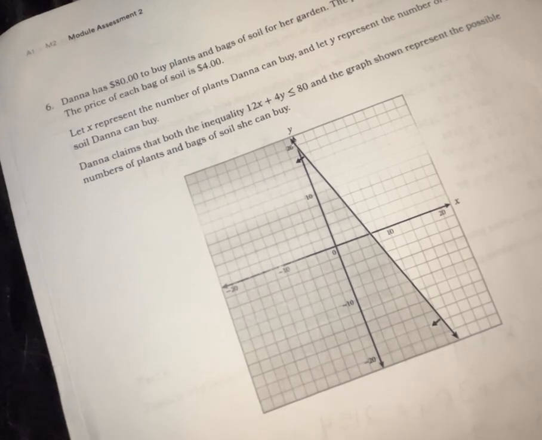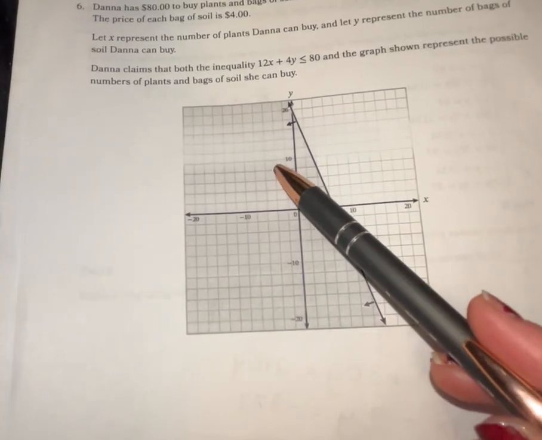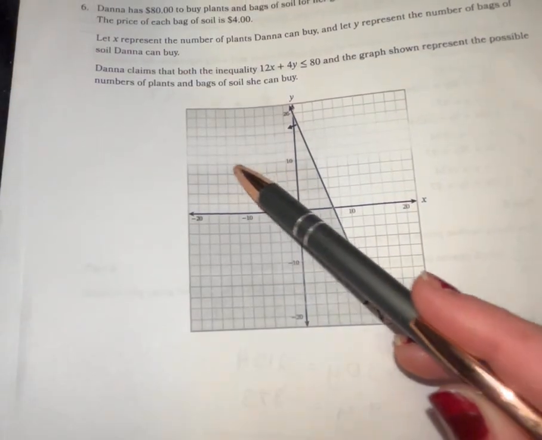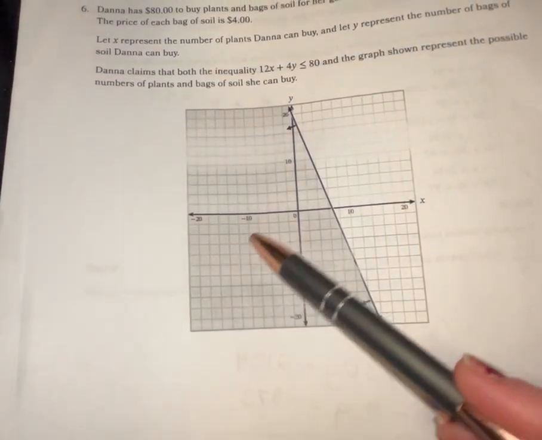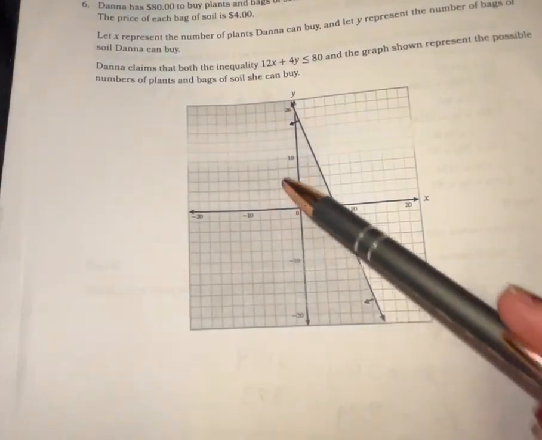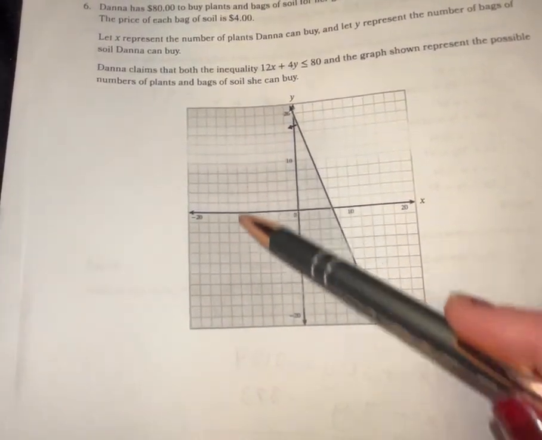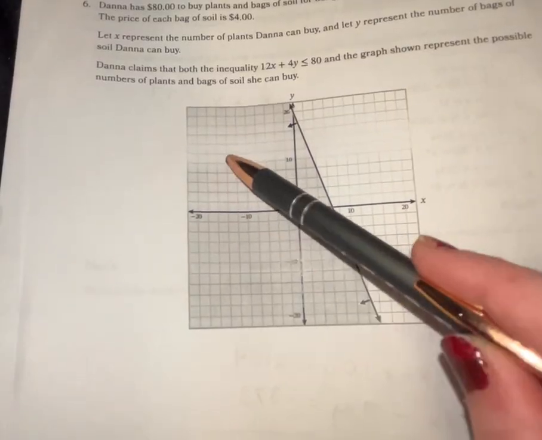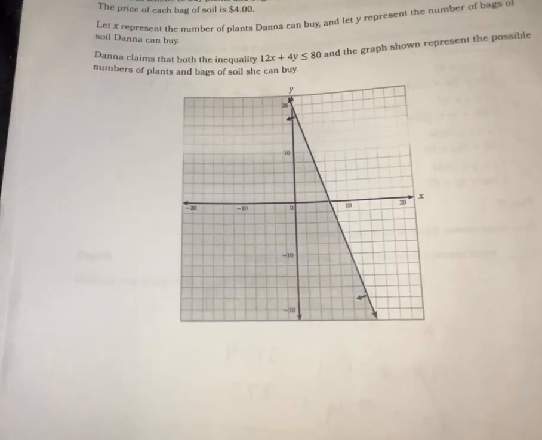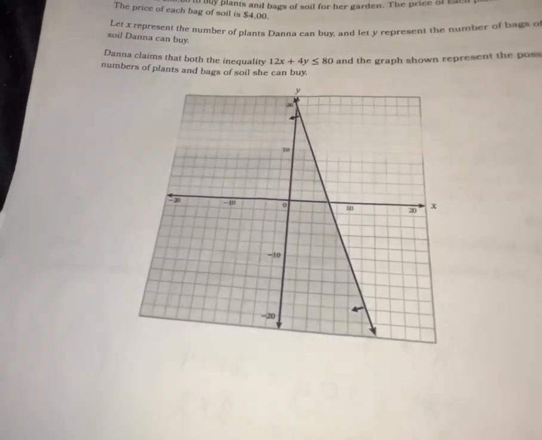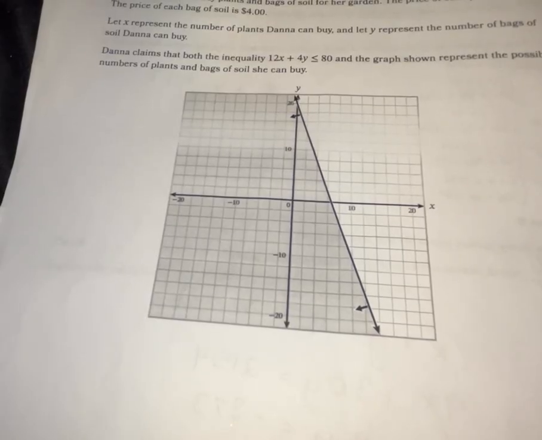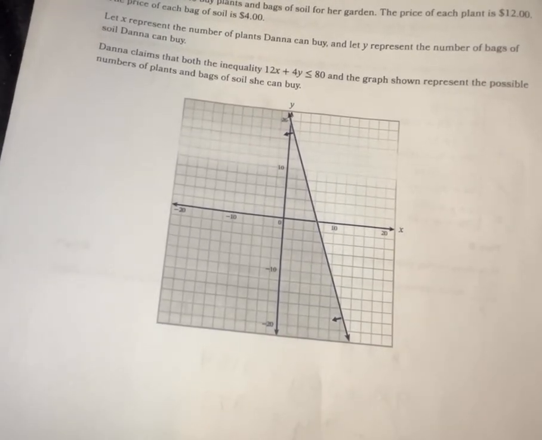Well, if we look here, this area right here is why it doesn't work. Because we cannot have a negative number of plants and a negative number of bags of soil, right? So we can't have negative in our constraints here. So we need to get rid of these. And on top of that, we really can't have anything but integers. Like she has things in here that include decimals. So that would be like 1.7, 2.3, right? We can't have 2.3 plants.